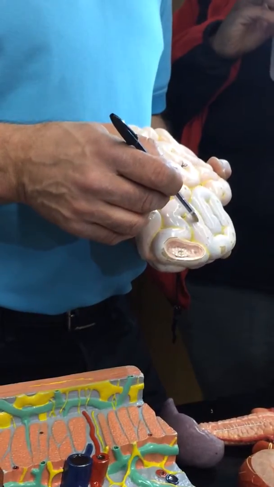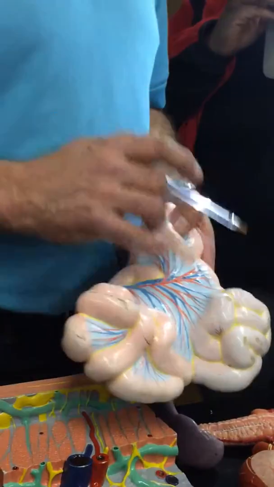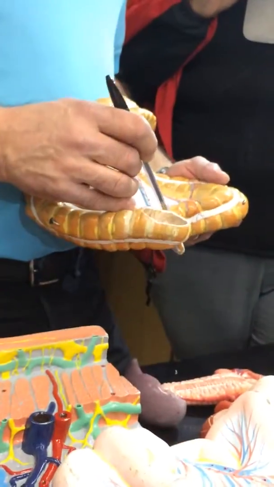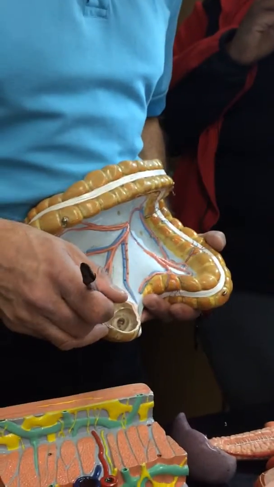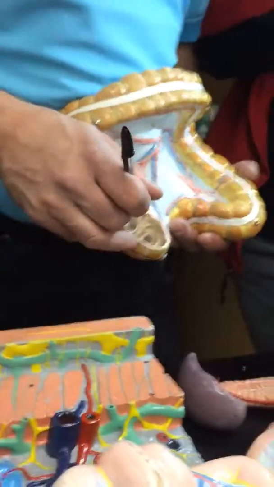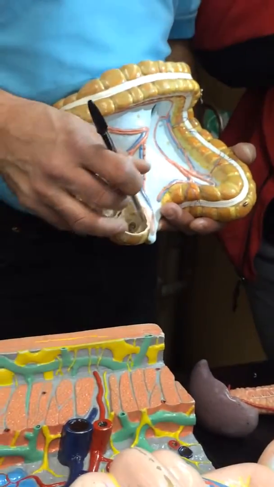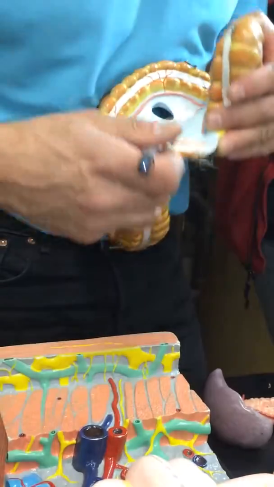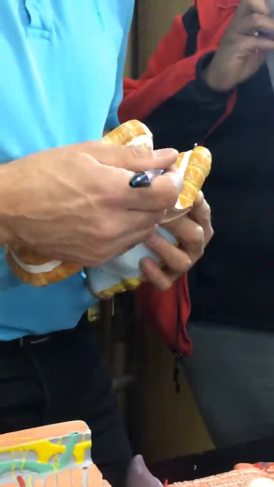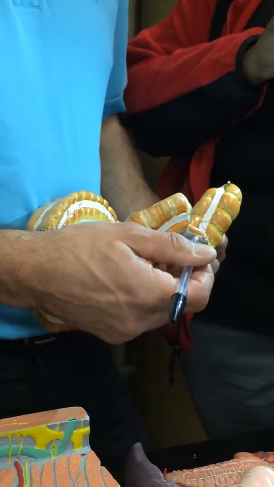And the ileum is connected to the large bowel. This is the end of the ileum here. It continues on over here to connect to the cecum, which is the first portion of the large bowel. This is the ileocecal valve. This opening. This whole area is called the cecum. And underneath here, painted on, is the appendix.